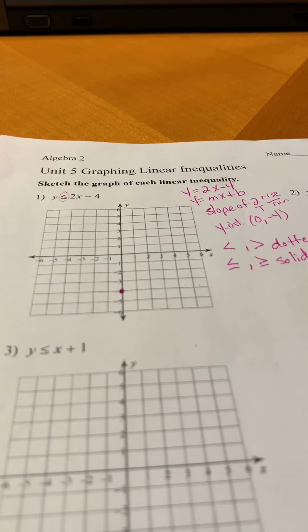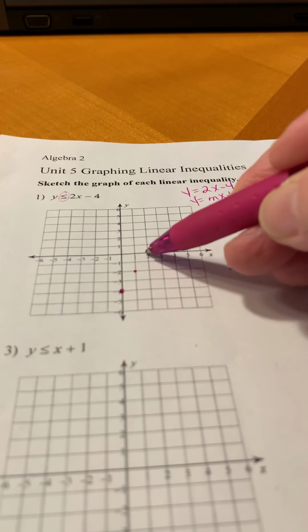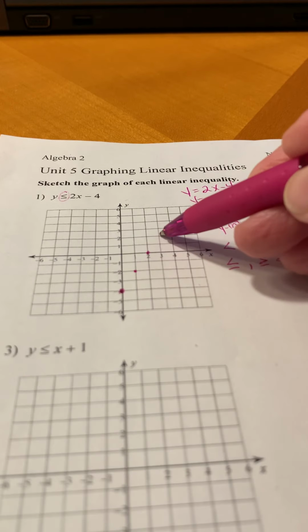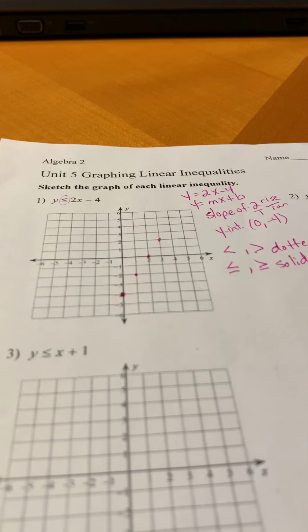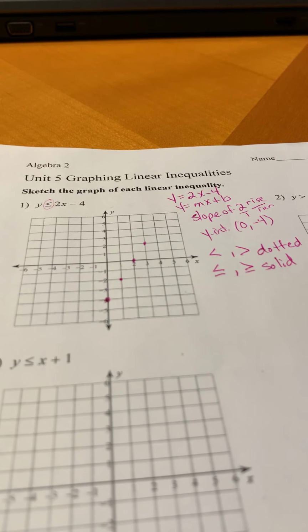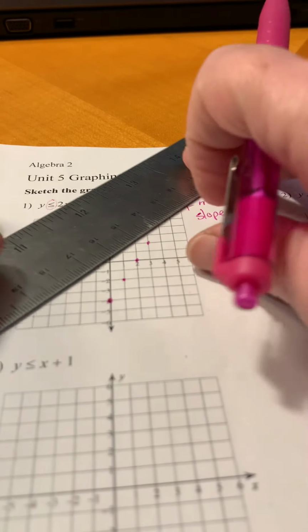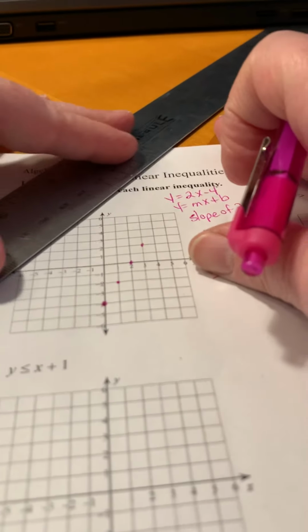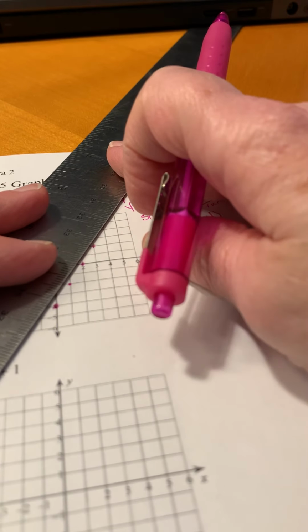So we have our y-intercept, and our slope is a positive 2. So we go up 2 over 1, up 2 over 1, up 2 over 1, and we have our basic idea of what our line will be. And we just get a straight edge. You can use your ID or the side of a calculator or any straight edge.